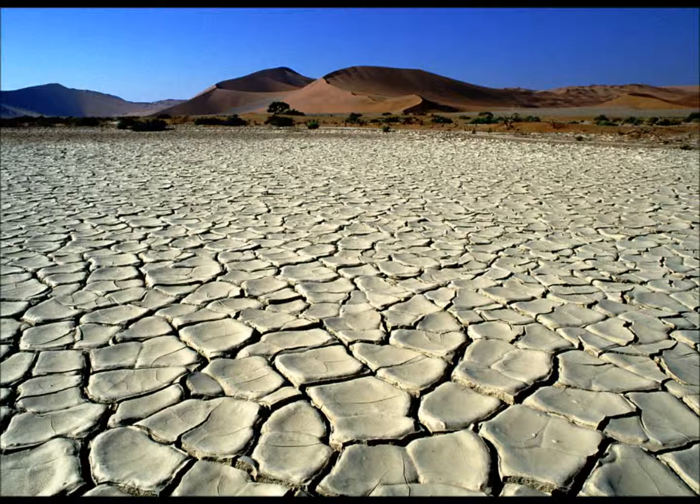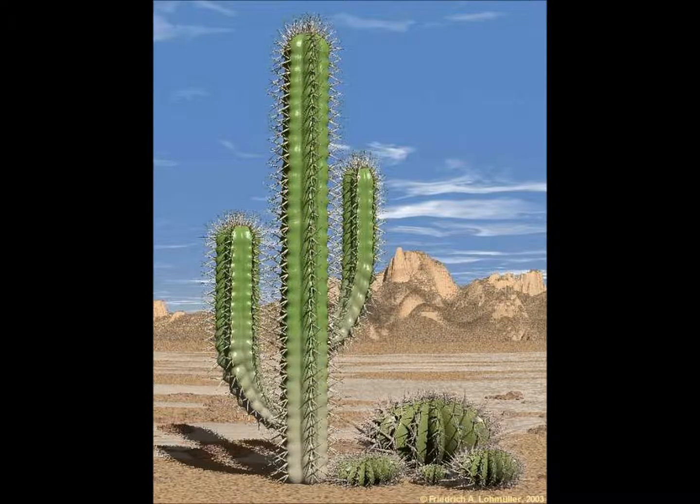The biomes in the trophic... Oh, I messed up. The biomass is in the trophic level.